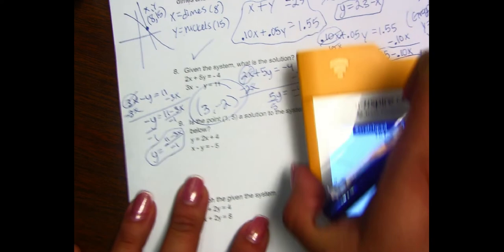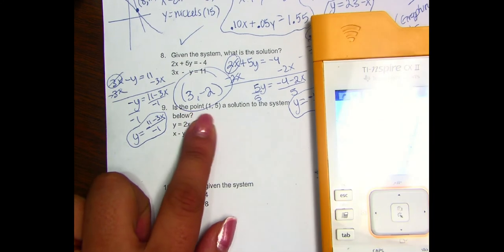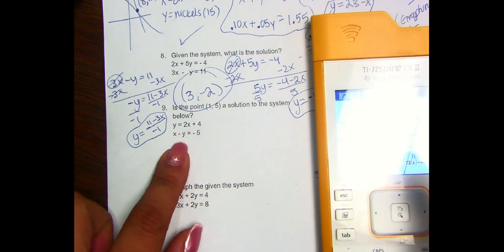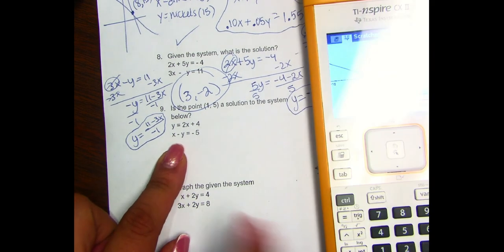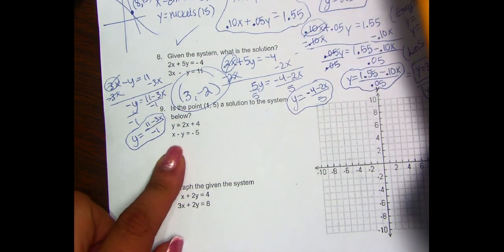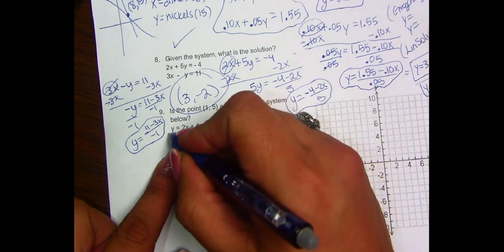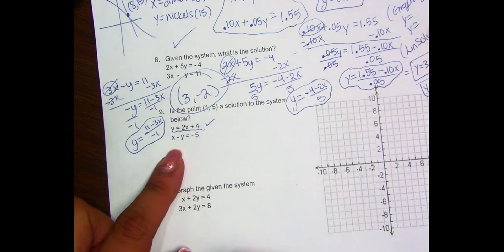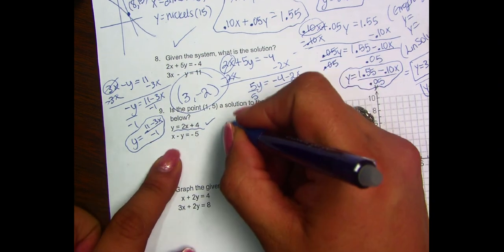Okay. Next one, is the point 1, 5 a solution to the system? Well, it's pretty much do what we just did, but now just say yes or no at the end. So this first one is already ready to be graphed. The second one needs to be converted.